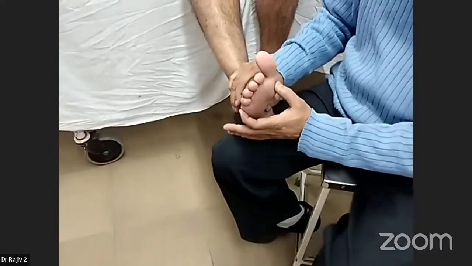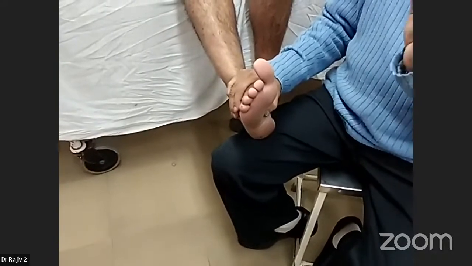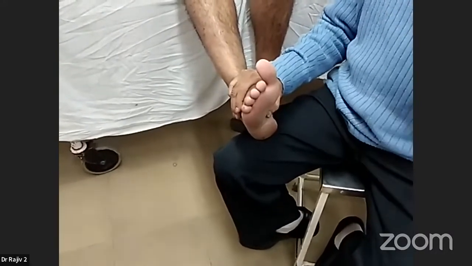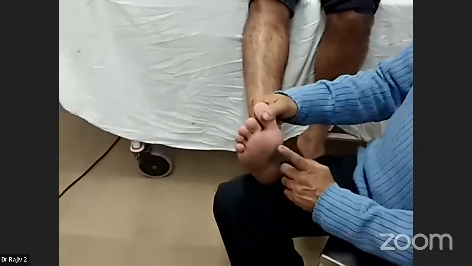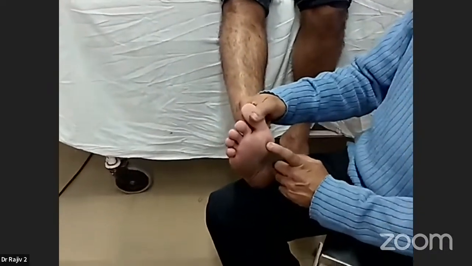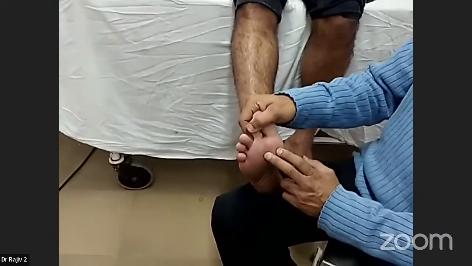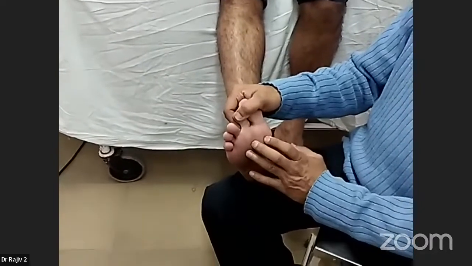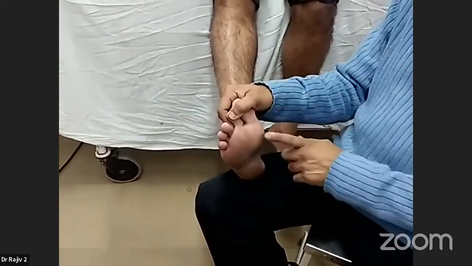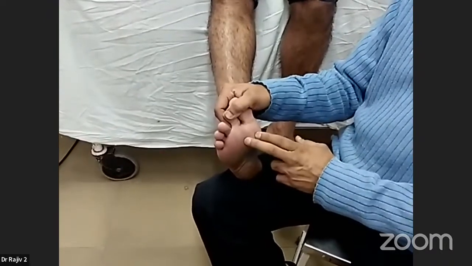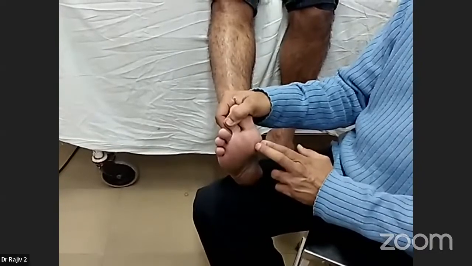Where is the location of the corn or callosity? And the location of the corn or callosity is very, very important. Give due attention to what I am trying to say. See, if you have a corn or callus which is directly beneath the head of the metatarsal, that means this metatarsal is a little plantar flexed and is giving a lot of pressure. And that is why you have a discrete type of callus here.